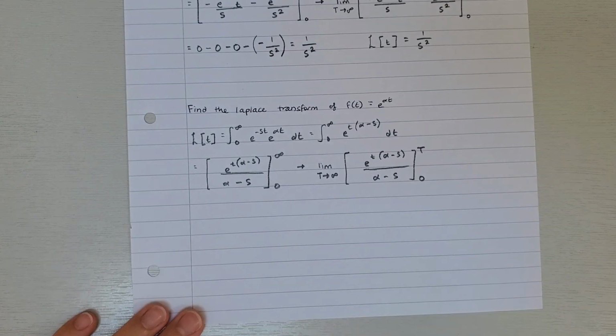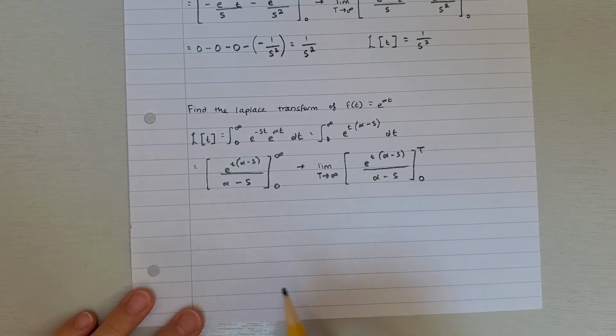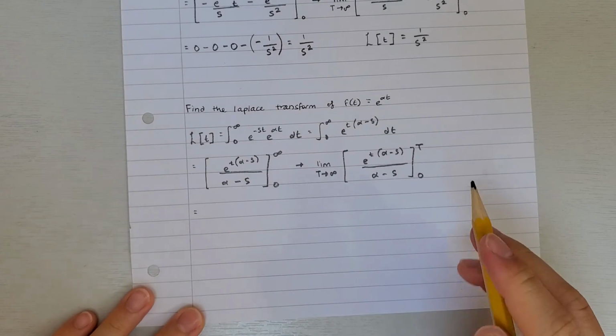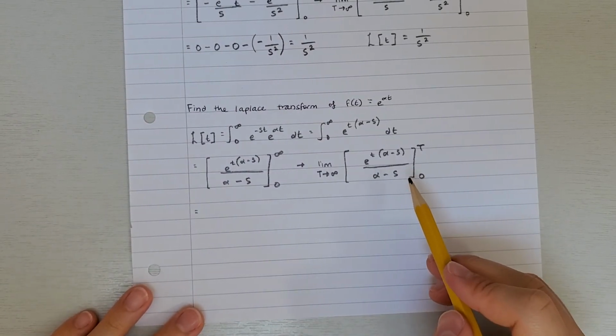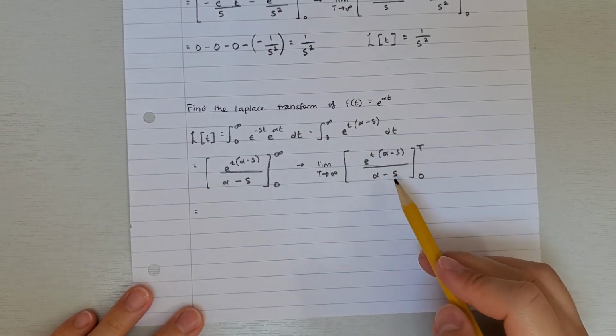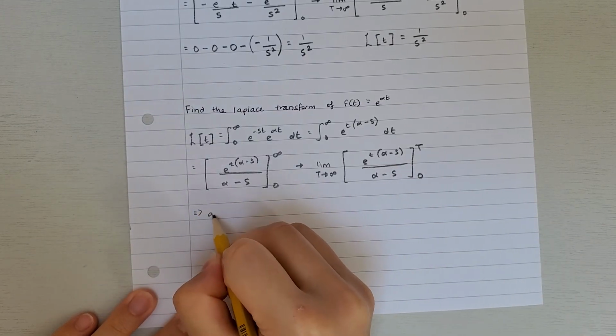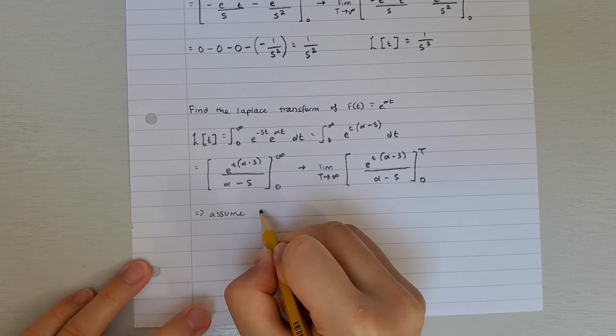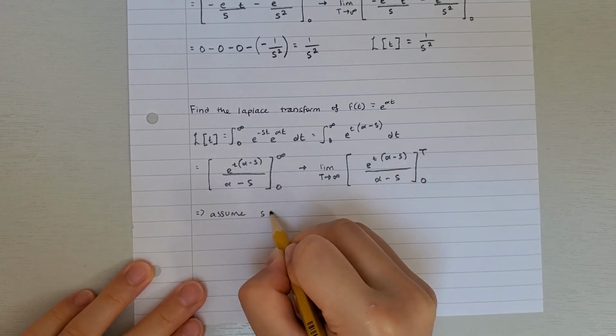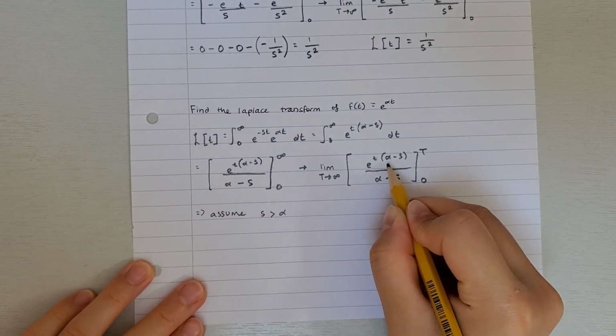Once we've done that, before we input our integration bounds, we're going to assume that s is larger than alpha.